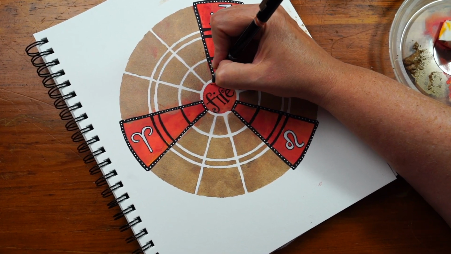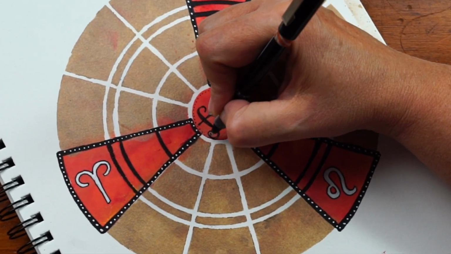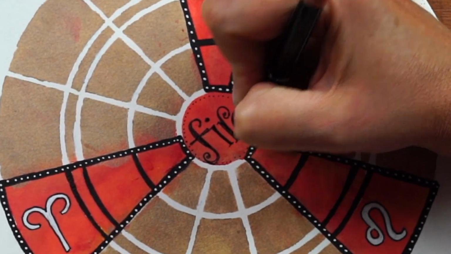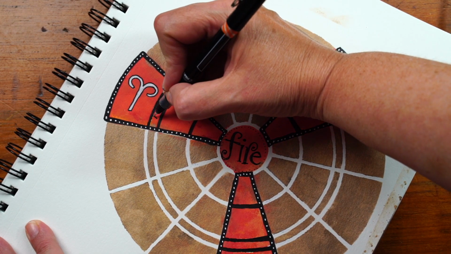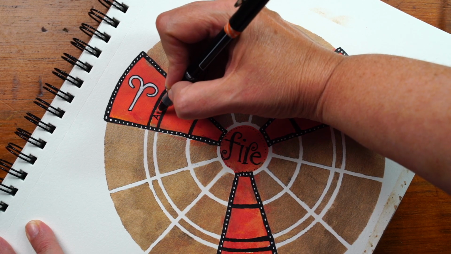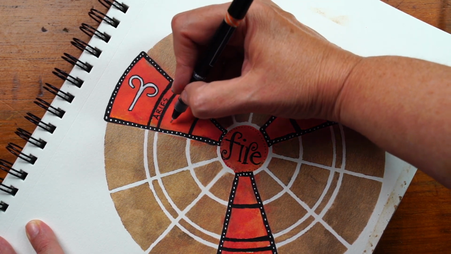There I go again, me and my little dots. Just wanted to finish off that. It looked like it was just kind of bare. So, add a little detail. Then I write in the name of the sign. This one is Aries. And I'm making a note of its quality.